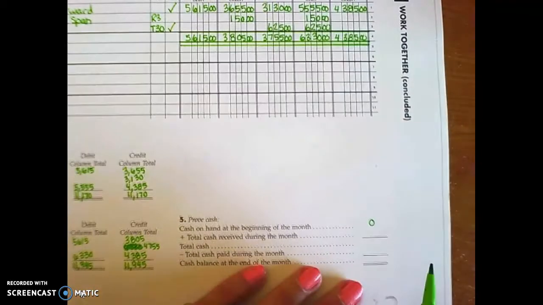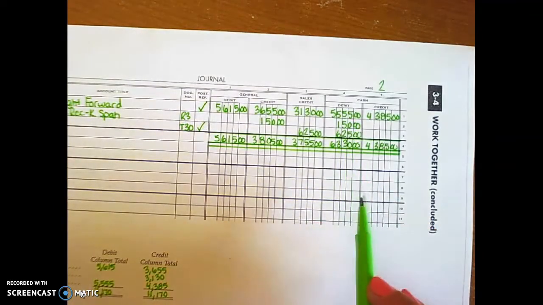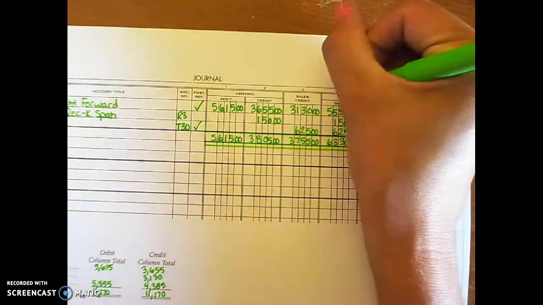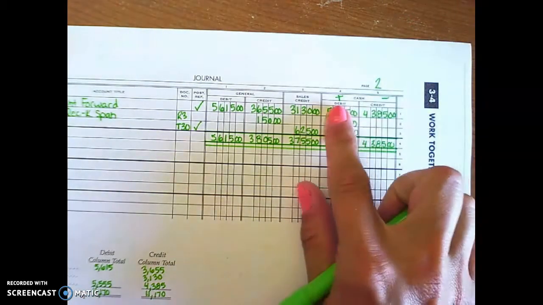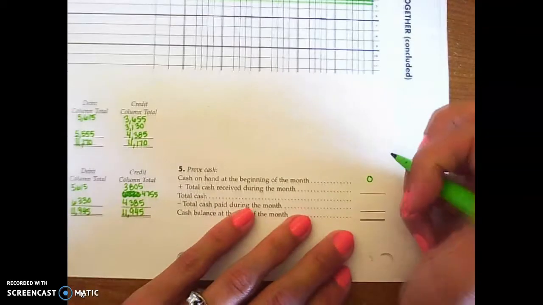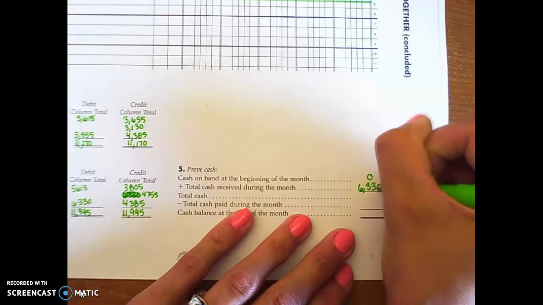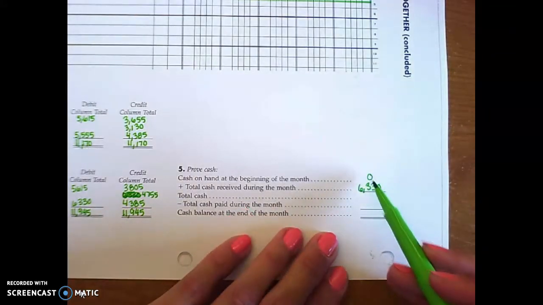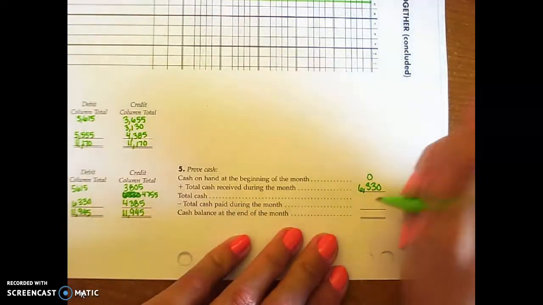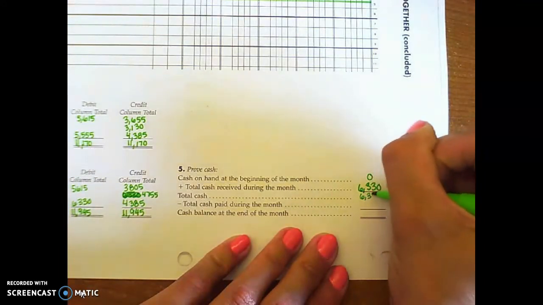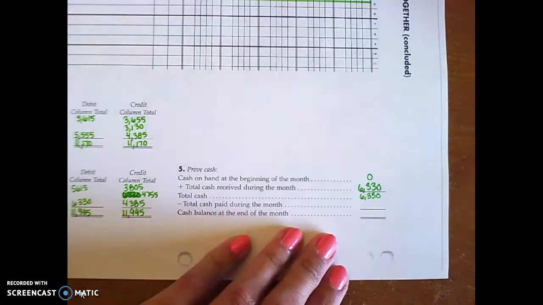Plus cash received during the month, that is your cash debit column, because this is how much money we have received. This is how much we've paid. So cash received during the month is $6,330. So if you take 0 plus 6,330, you will get 6,330.